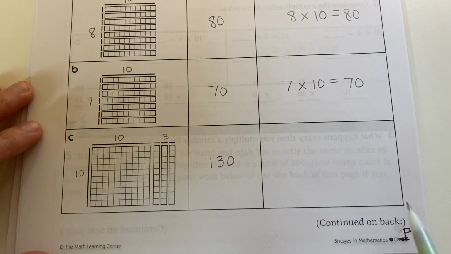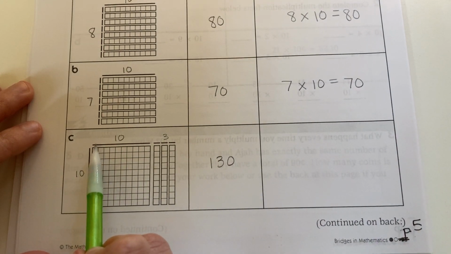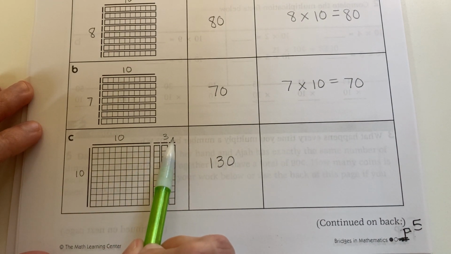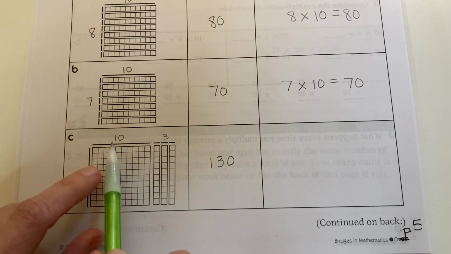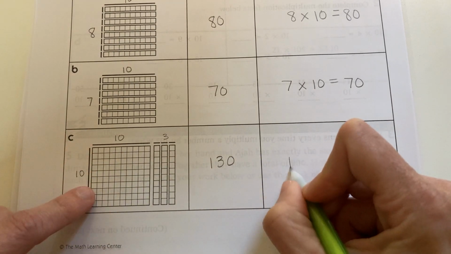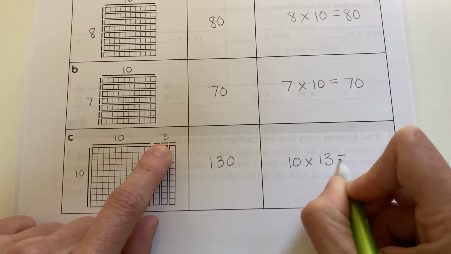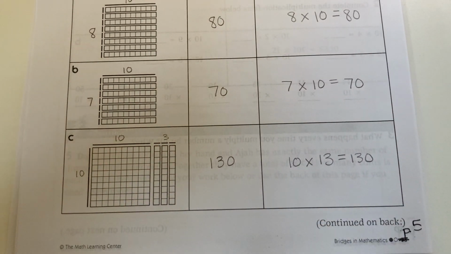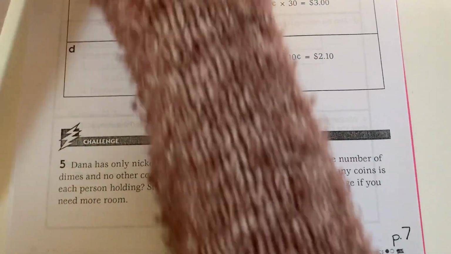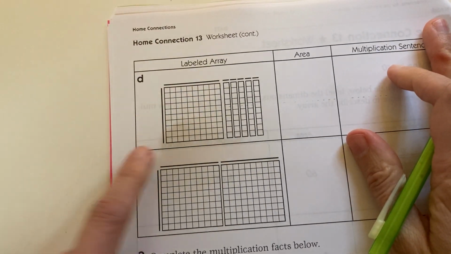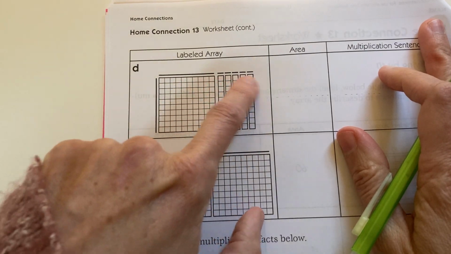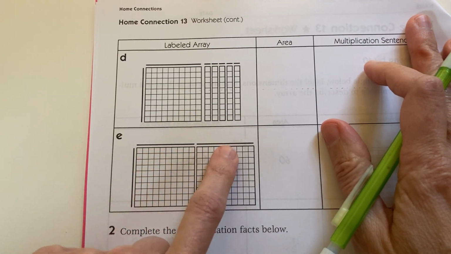But how do I write my equation? What I'm going to do is combine this top row. So this is a representation of 10 here times 10 plus 3, 13. And that equals 130. Okay, I'm going to let you try to solve the next 2 problems on the back in a really similar way. This will be 10 and 5, 15, and this will be 10 and 10, that'll be 20. But I think you can do that.